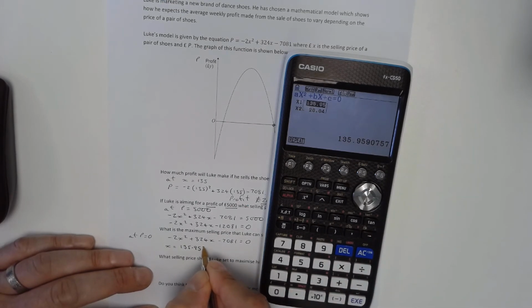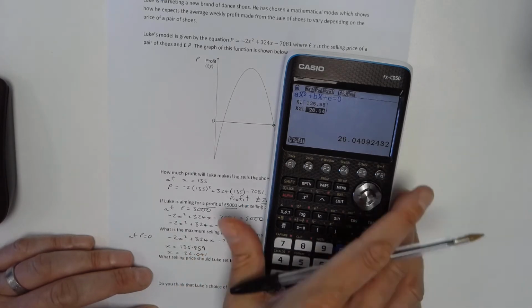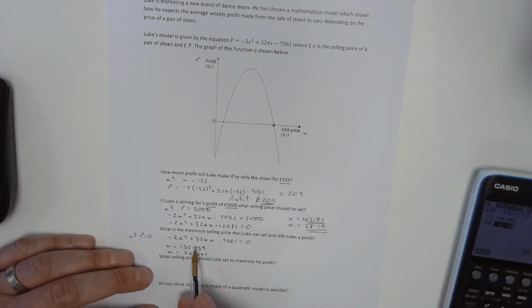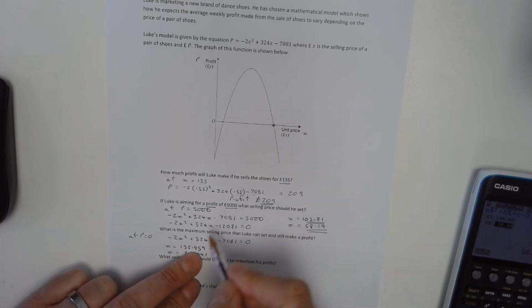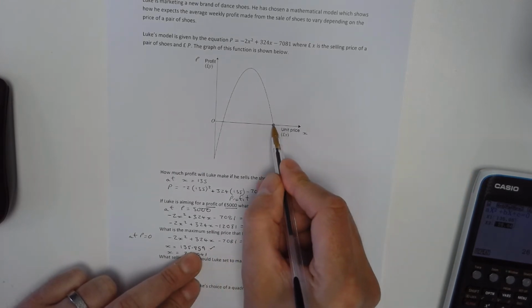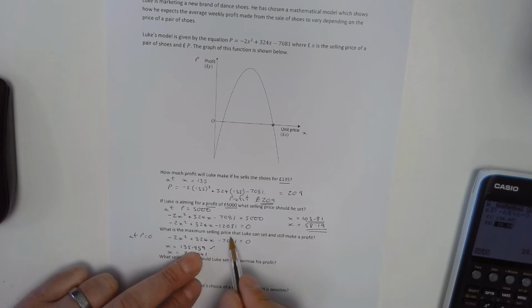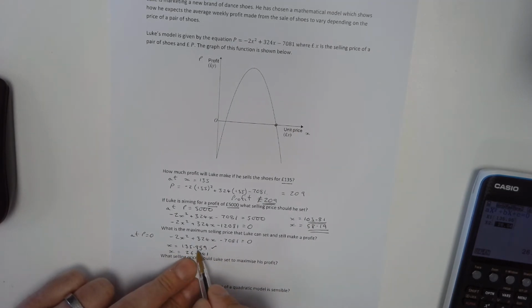I suppose there's a little subtlety here. I'm just going to go to 3 decimal places on this one, and I've got x equals 26.041 to 3 decimal places. Now obviously this is the one that I want, because this is the highest profit, isn't it? It's the maximum selling price that Luke can still make a profit. And if the question is, do I want 135.96 or 135.95?